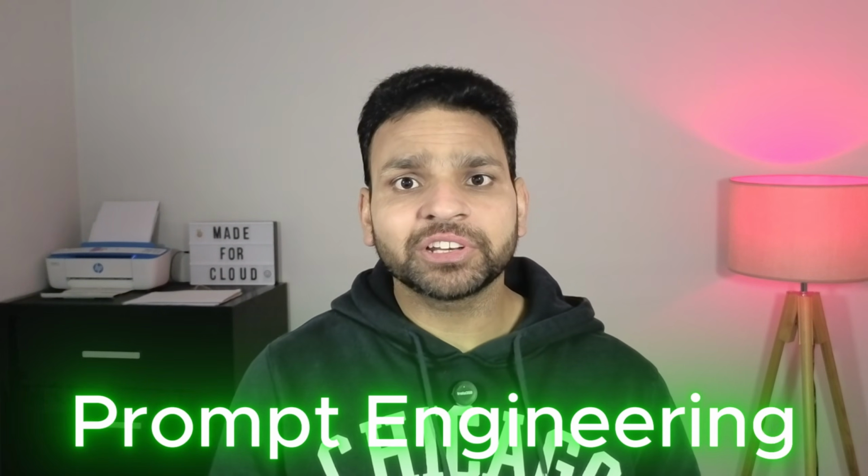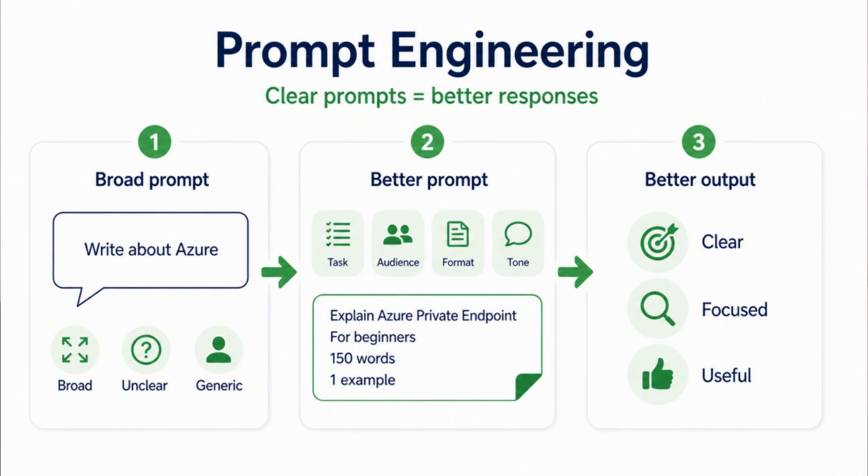So prompt engineering simply means writing clear instructions for a model so that it can produce a better response. So a prompt is not just a question. A good prompt can include the task, the context, expected format, tone, examples, and the rules. The clearer the prompt is, the easier it becomes for the model to understand what we want. Let's take a simple example.